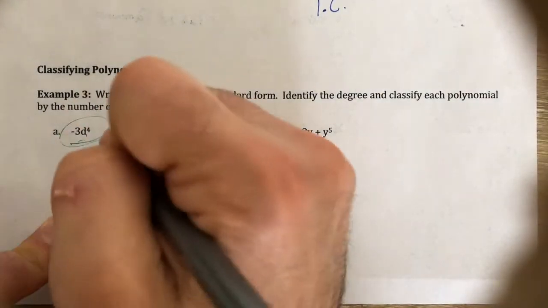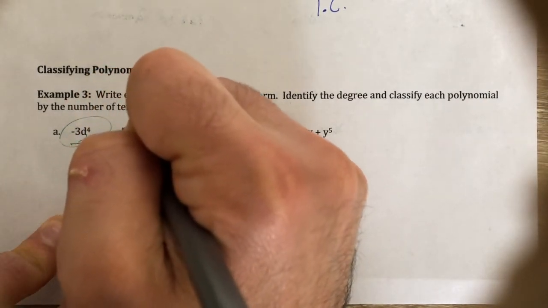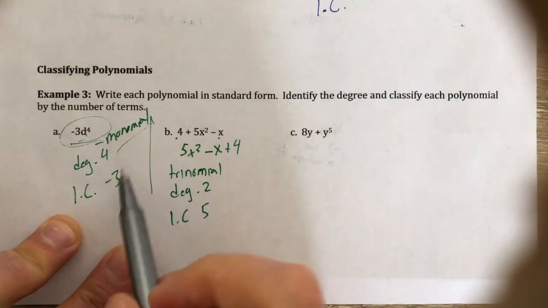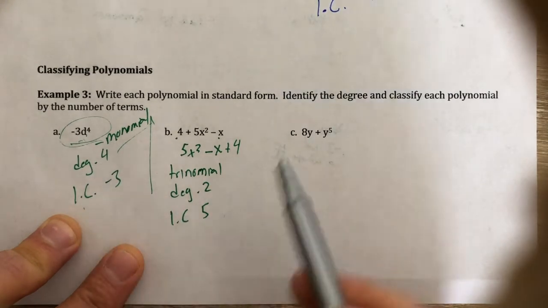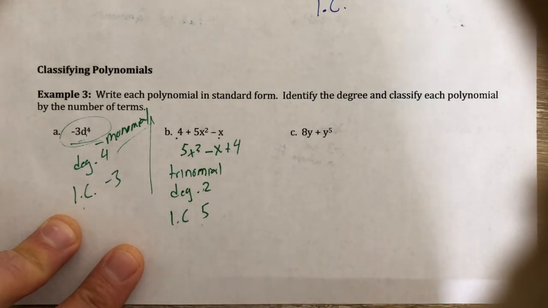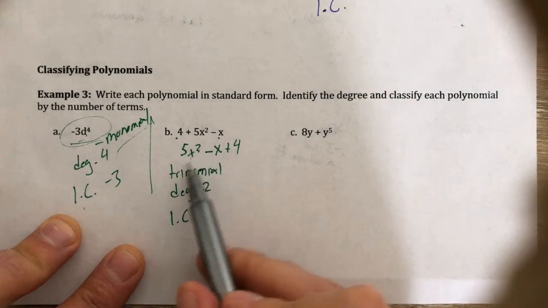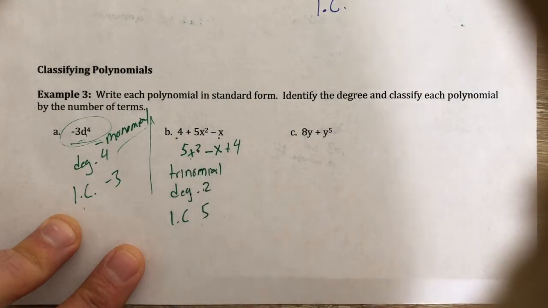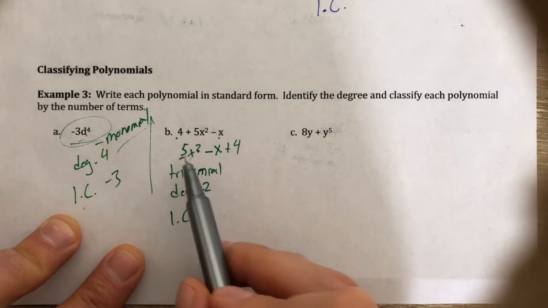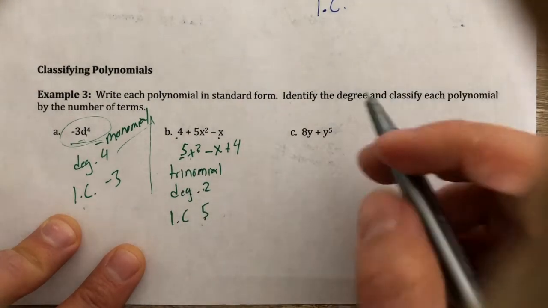I did not identify this. I should have. This was a monomial. No need to reorder it when it's a monomial. So we identified the type, the degree, the leading coefficient. And again, the degree is the highest exponent. It's pretty straightforward. The leading coefficient is the numerical value being multiplied by that term.